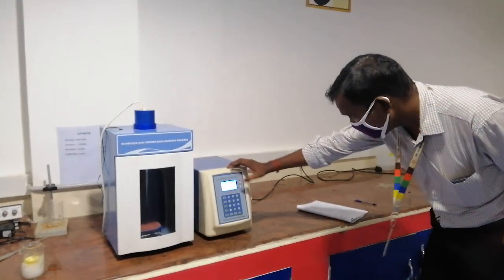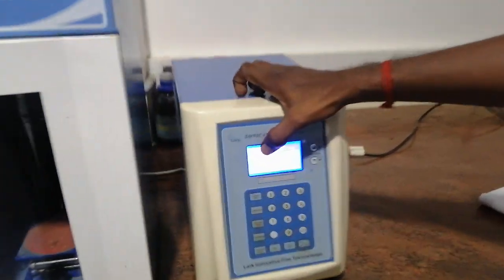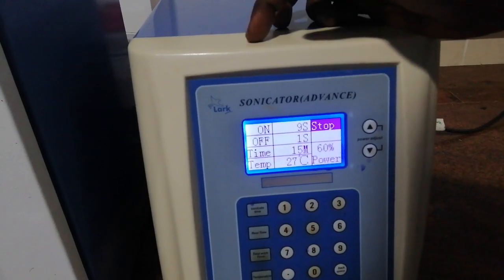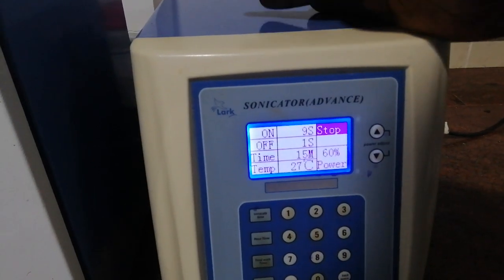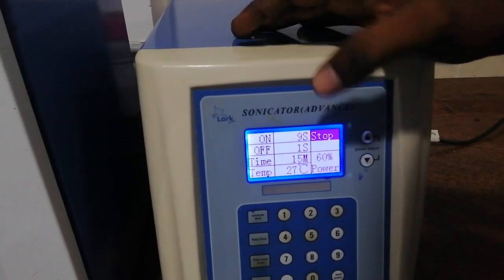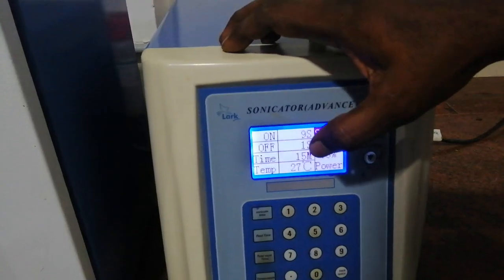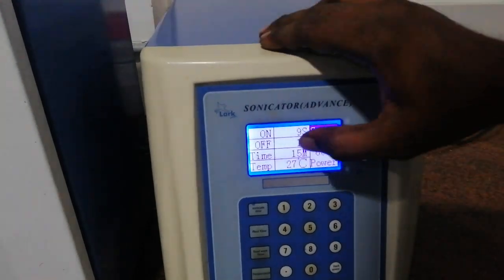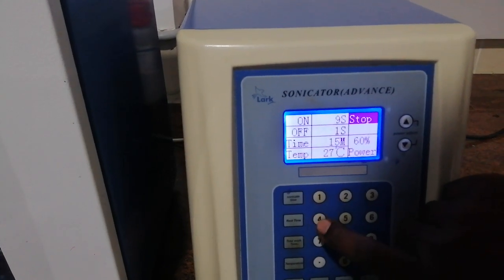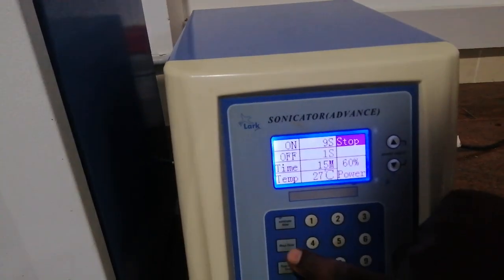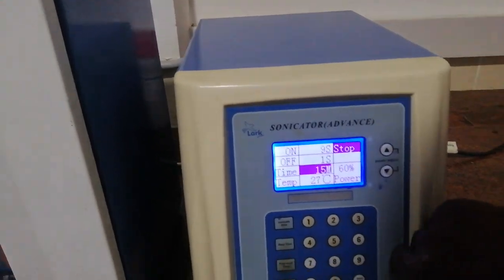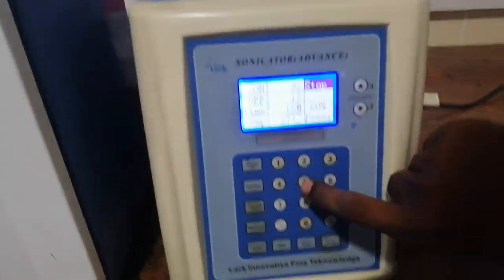So in this display, we have fixed the on time at 9 seconds and the off time at 1 second. So it will run for 9 seconds and then it will be off for 1 second. Therefore, the heat can be removed by a cooling system. The next one is the total time. Here the cycle time is 30 seconds, so we have to set the time. The working time is 0.5 minutes.